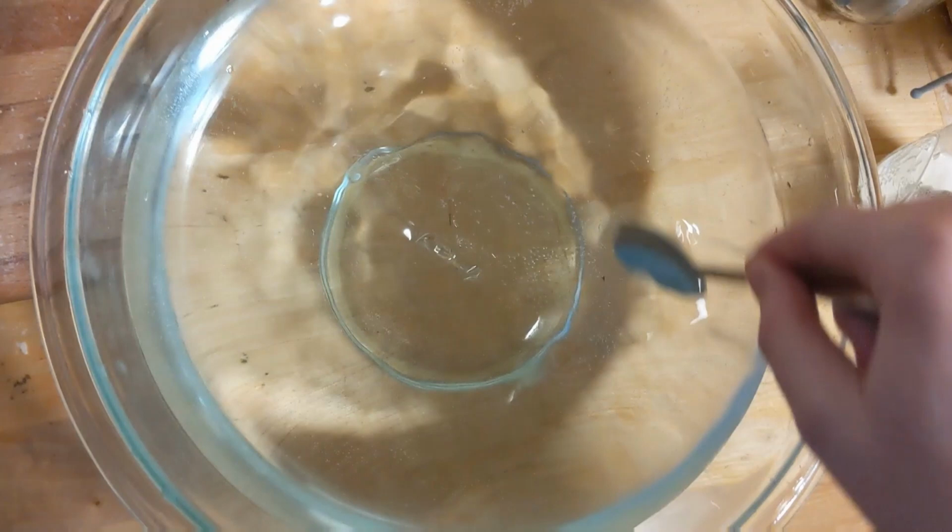As you could see in the last clip, the milk spreads out evenly across the bottom of the bowl.